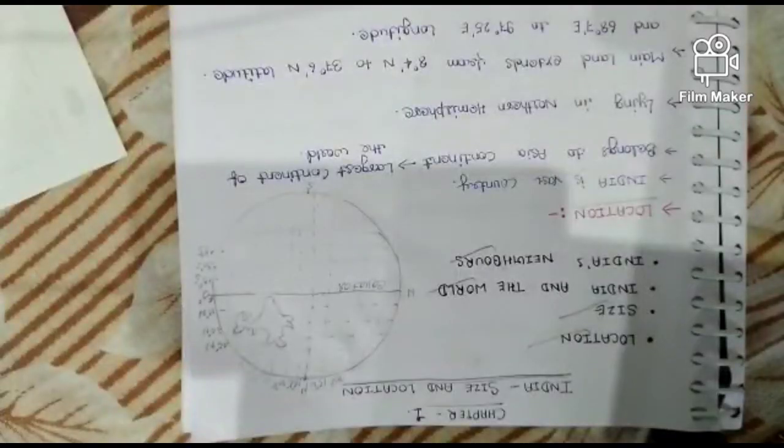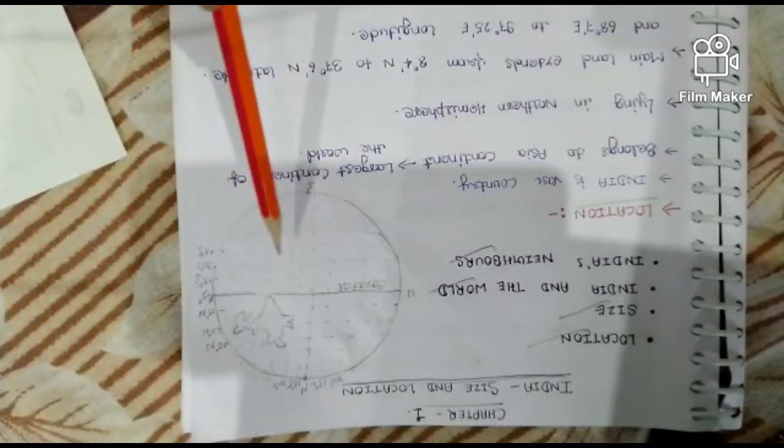So this is the positional and directional location of India. For better understanding, see this.